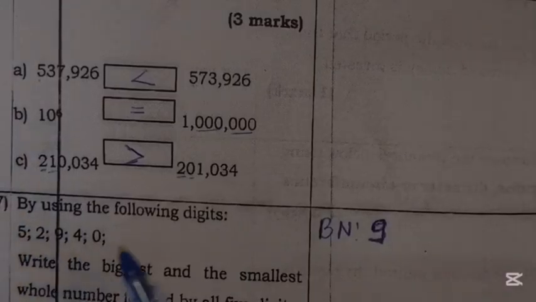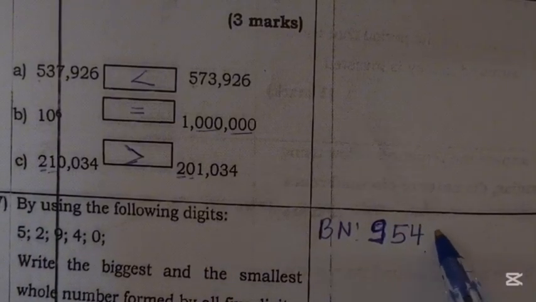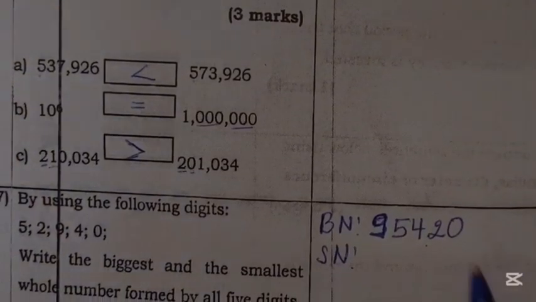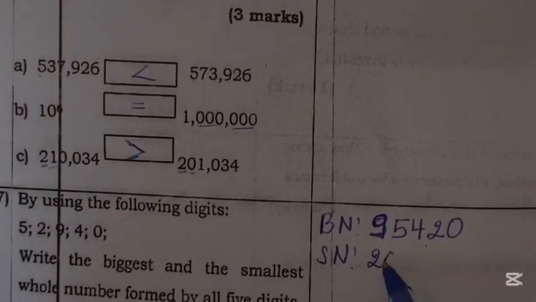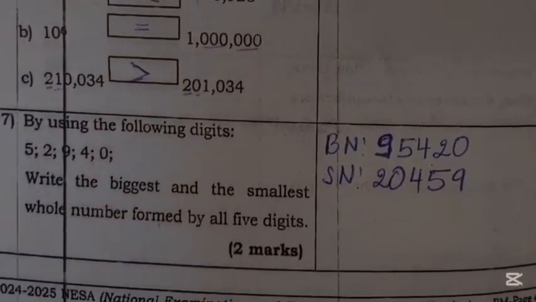Have 5, 2, 9, 4, and 0; 9, 5, 4, 2, and 0. The last, smallest number formed will be 2, 0, 4, 5, and 9.